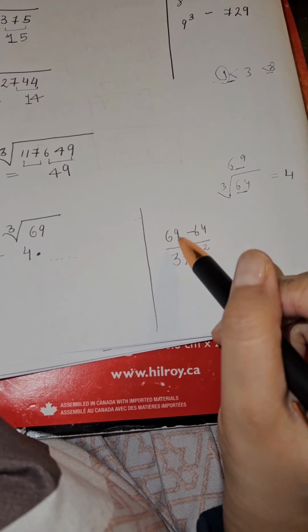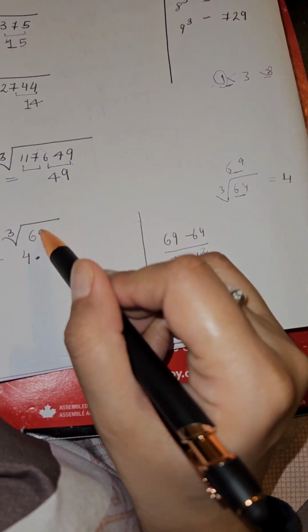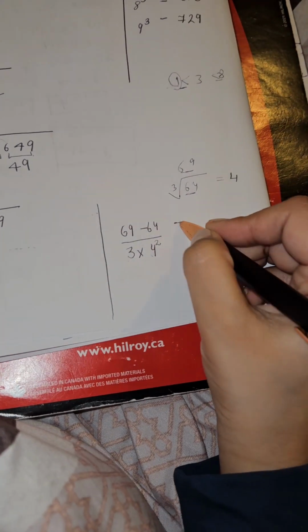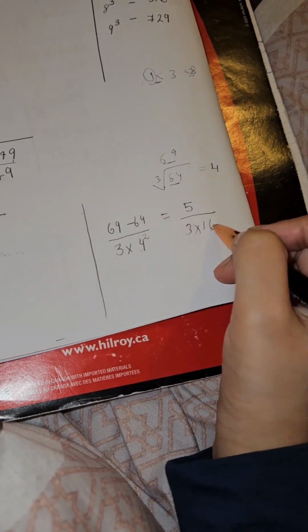And the numerator is the number, 69, minus the perfect cube closer to it, that is 64. If we calculate this, we get 5 upon 3 into 16.